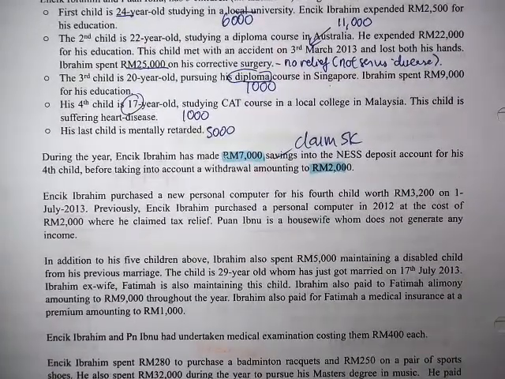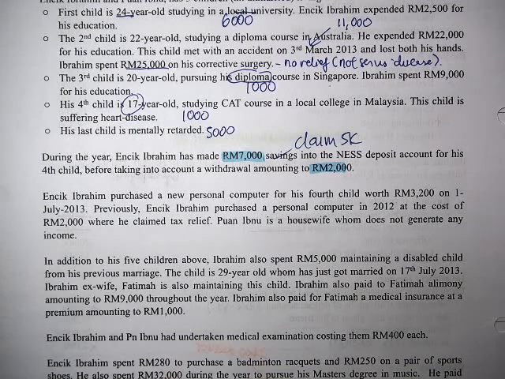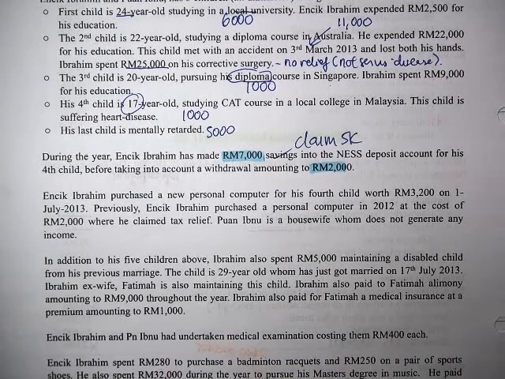Okay. Now Ibrahim purchased a new personal computer for the fourth child worth 3,002 on 1st July 2013. Now previously he purchased a personal computer in 2012 at a cost of 2,000 where he claimed tax relief. Puan Ibnu is a housewife who does not generate any income. Okay, so this computer, can you claim relief?